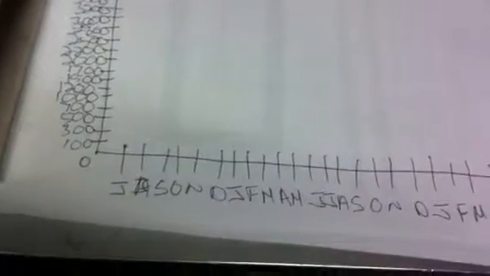Alright, so on the left hand side we have all these numbers. Across the bottom here we have all these months represented. And if you go back and watch my other video on cash flow quadrants, or if you YouTube or Google cash flow quadrants, you will see that there's an active income on one side and a passive income on the other. So what I want to do now is graph out active income.